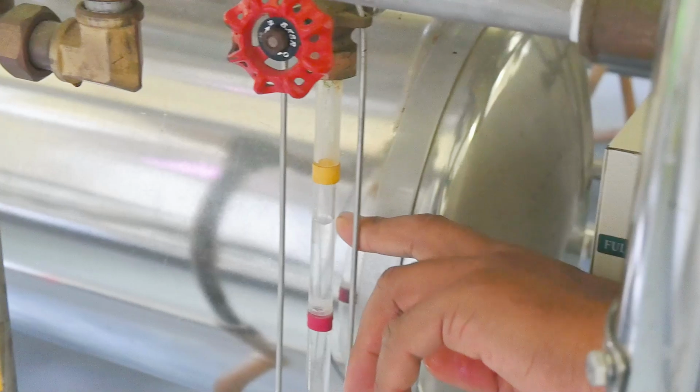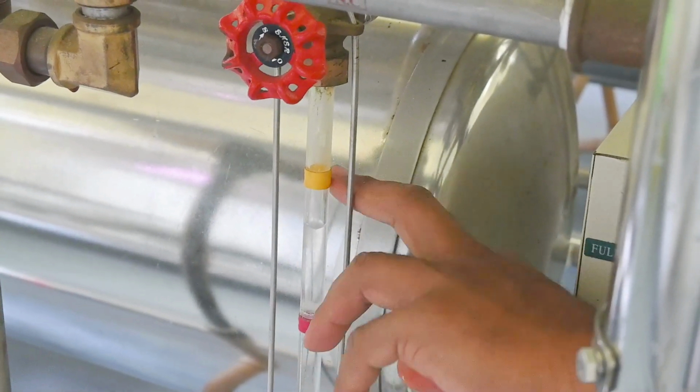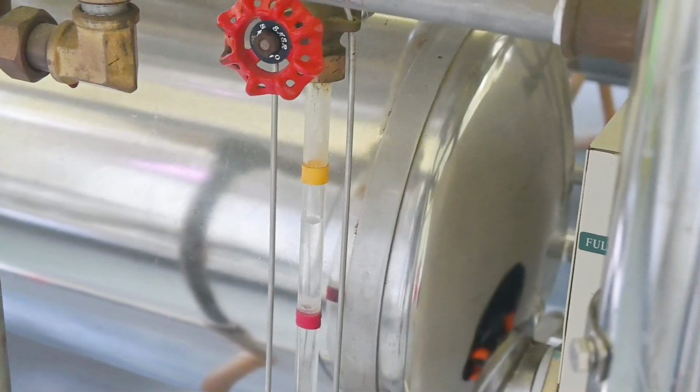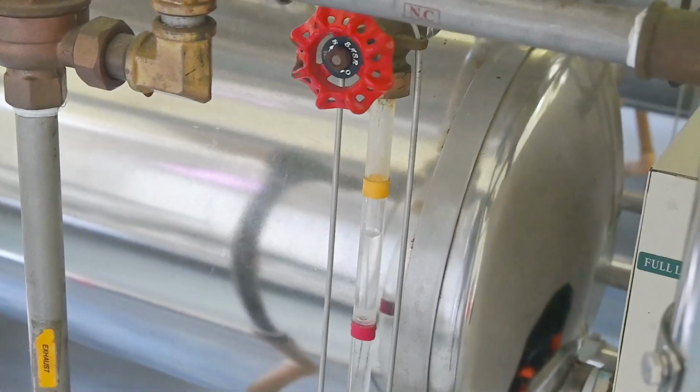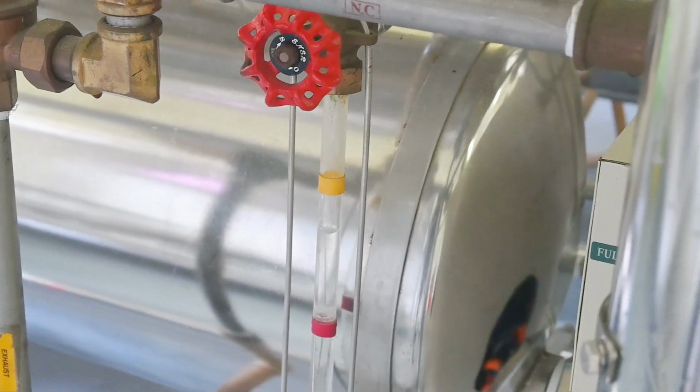This is the current level of where the water is at. That's the range it must not go below, and that's the range it mustn't go past. So while I'm filling it, you'll see what happens with the water, and we'll get it to the level where it is operationally sound.